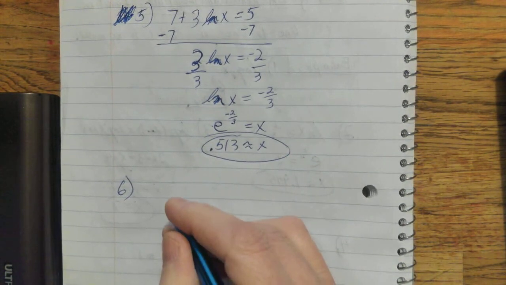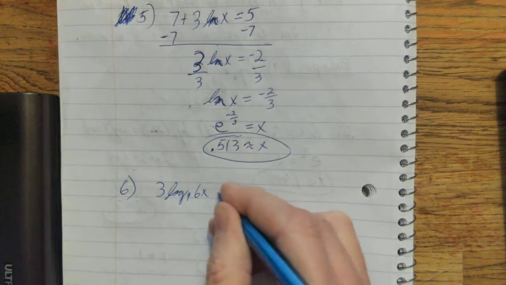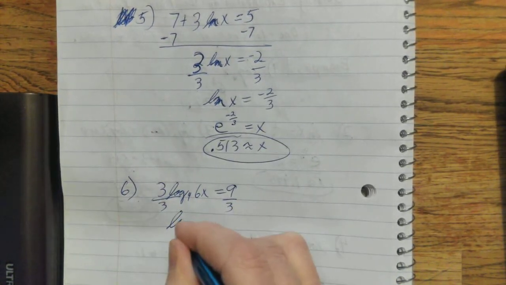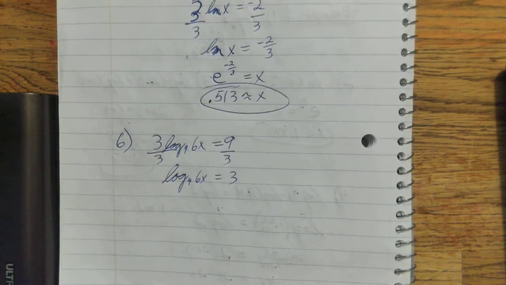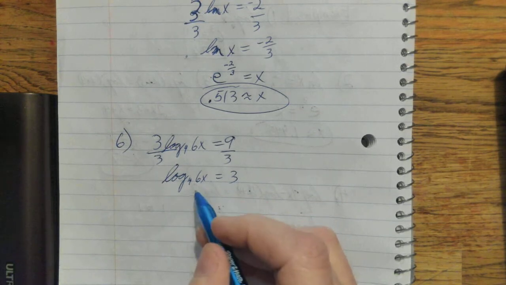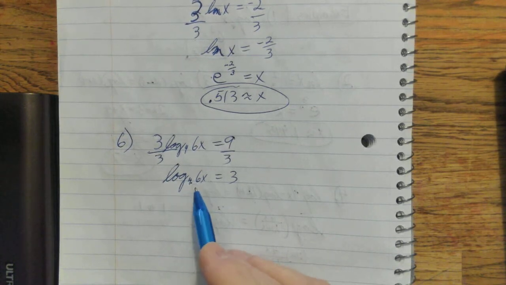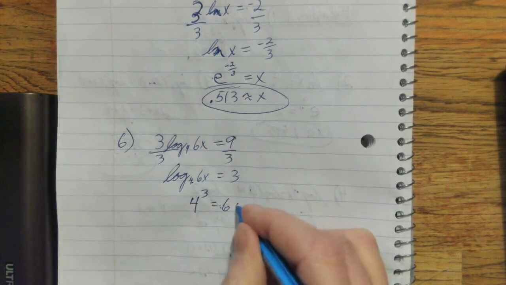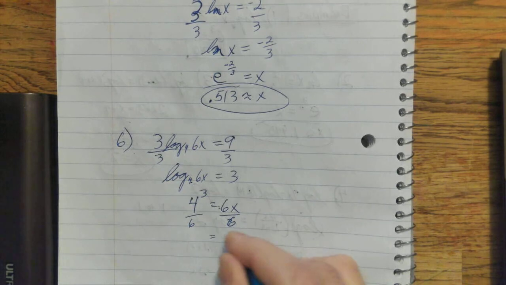Example 6. 3 times the log base 4 of 6x equals 9. Alright, let's get the log solved for. Log base 4 of 6x is equal to 3. Now, I am going to rewrite this as an exponential. Base 4, the power is 3, and that's equal to 6x. If I divide by 6 and divide by 6, I get x here.